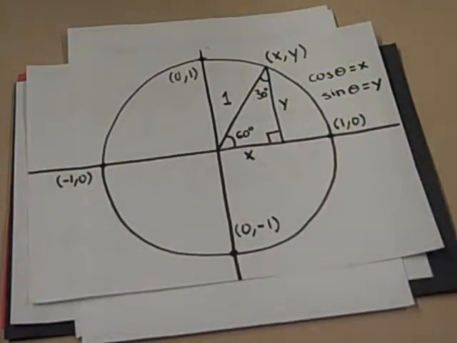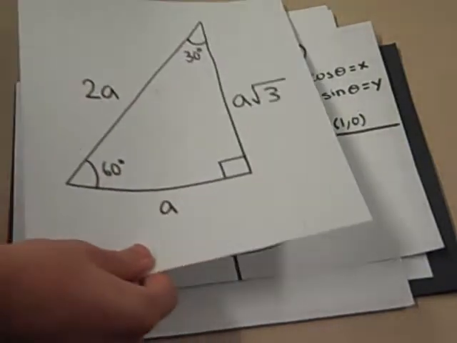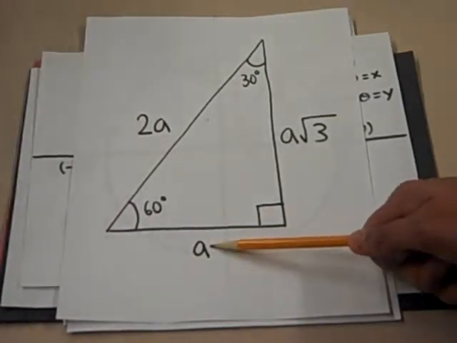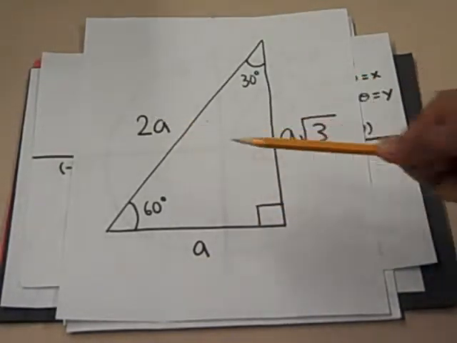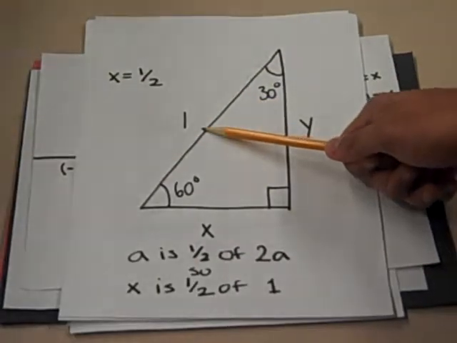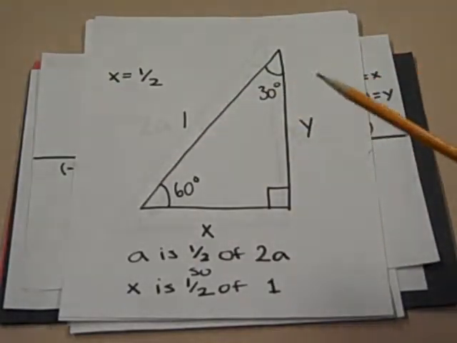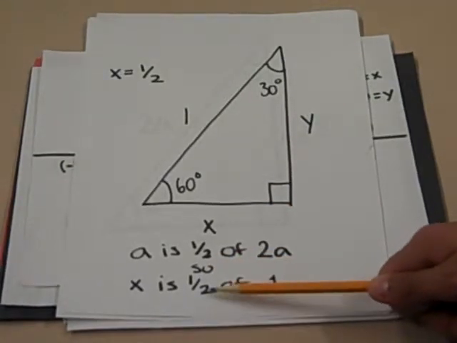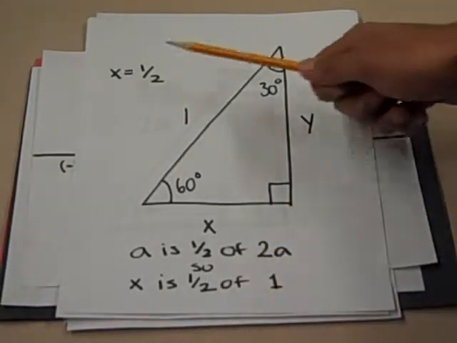We know from geometry that a 30, 60, 90 degree triangle has special rules. We know here that the short leg A is half the length of the hypotenuse. We can use this in our unit circle triangle. Here, the hypotenuse is 1. Half the length of the hypotenuse is 1/2. This means that our x-coordinate is equal to 1/2.